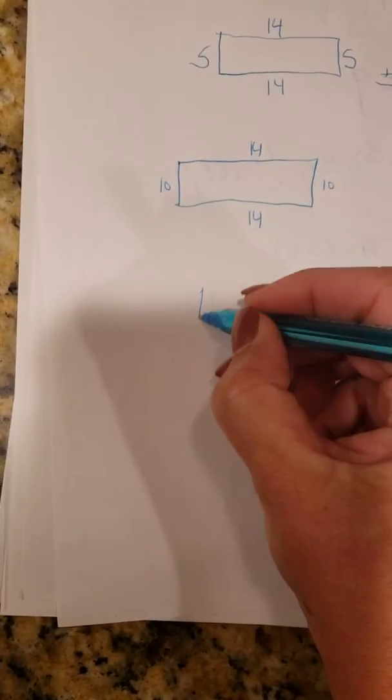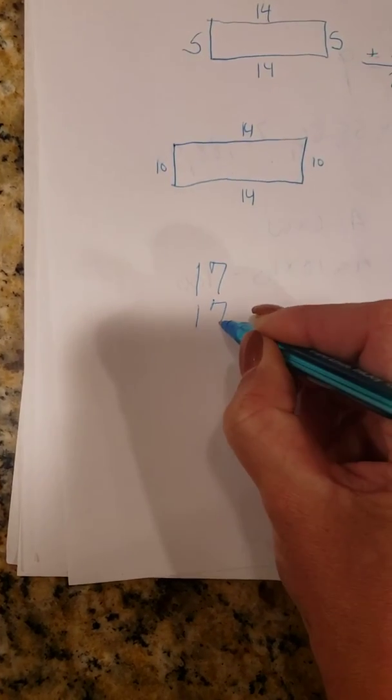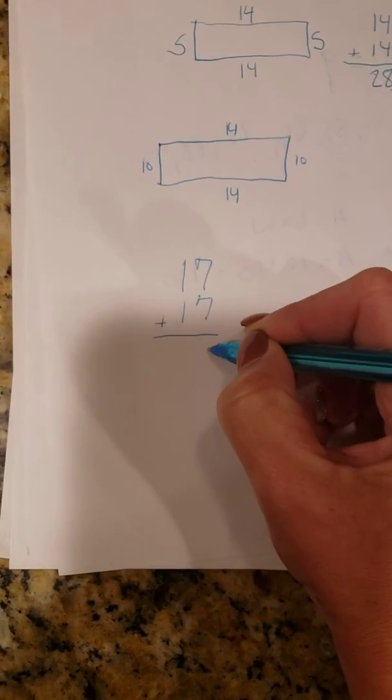So again, I'm going to take what I know. I know that I have a top width and a bottom width of 17. And I want to put those together. Let's figure out what all we have so far.